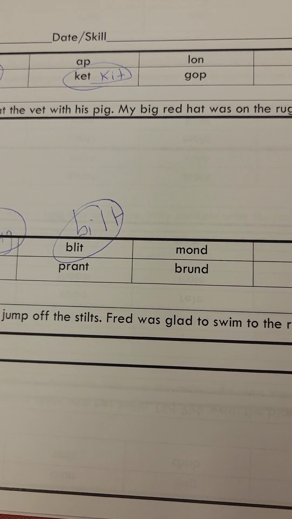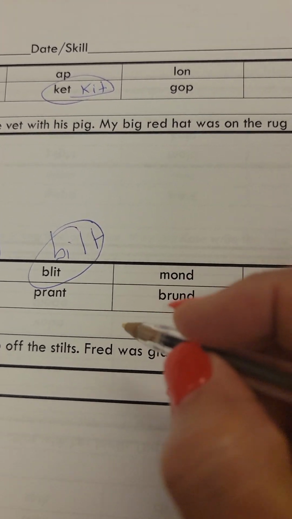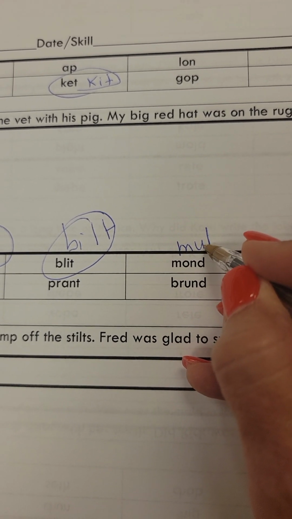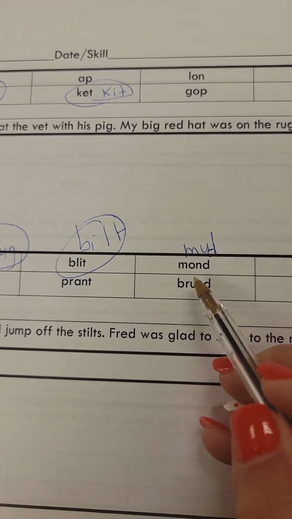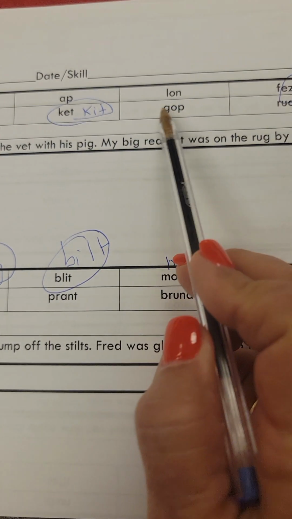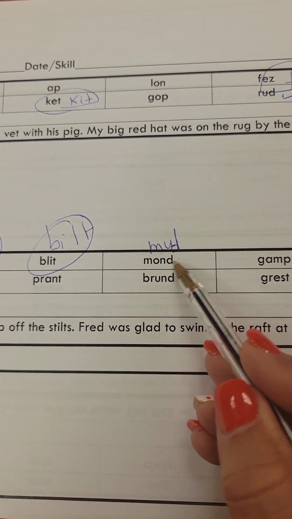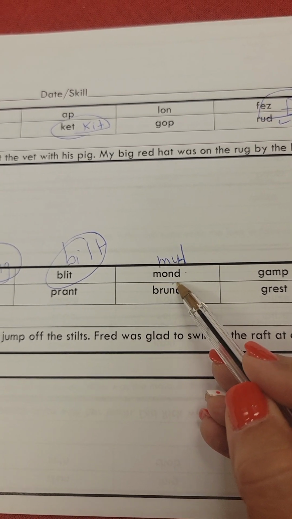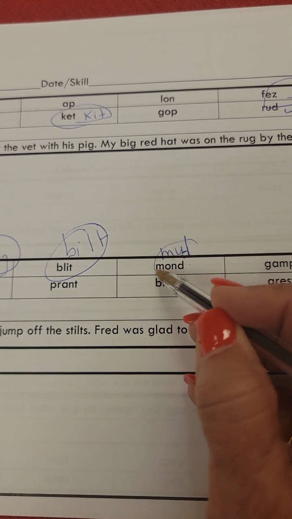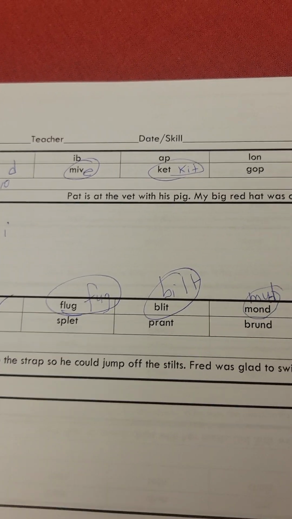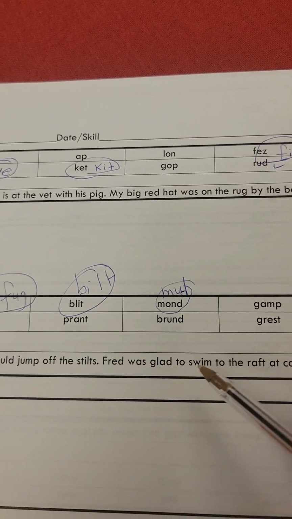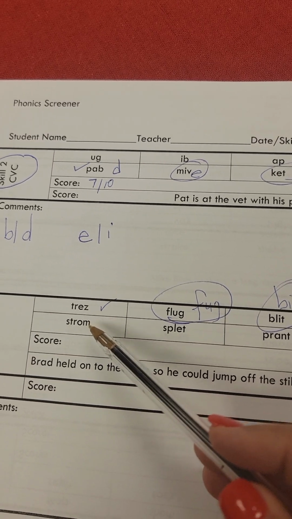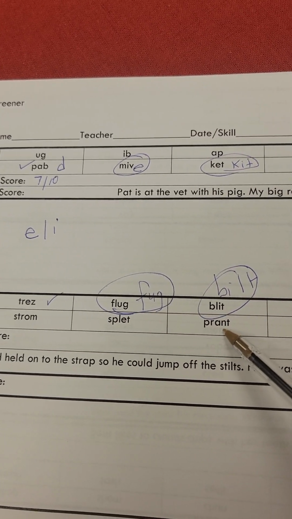Okay, here they said mud, so I could write it down. Now here they're mixing up the O. They're not seeing it up here. They were able to get the O when it's a CVC. Here, look, they said mud instead of mond. Okay, so I'm going to circle that. So I'm going to keep on going and see. Sometimes you'll see a pattern that they know the beginning blend and then they don't know the ending blend, like NT.